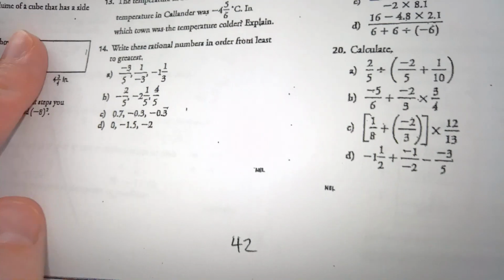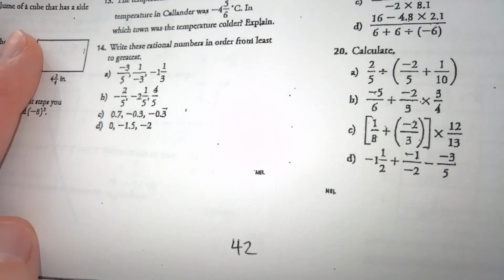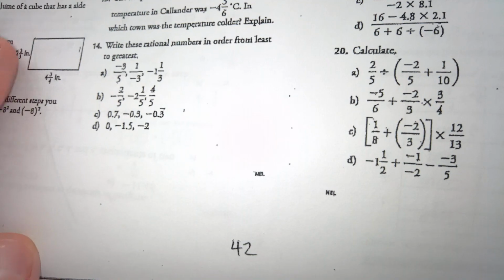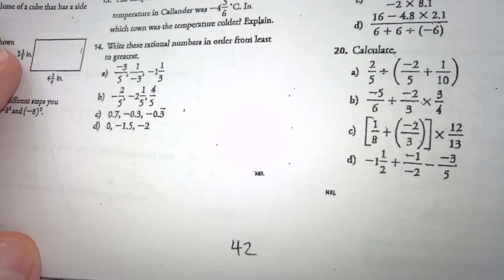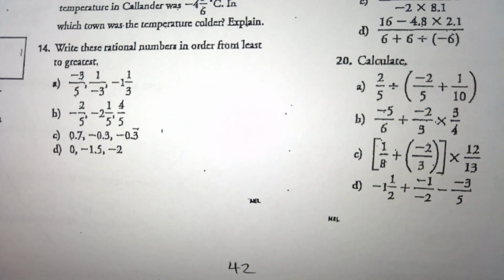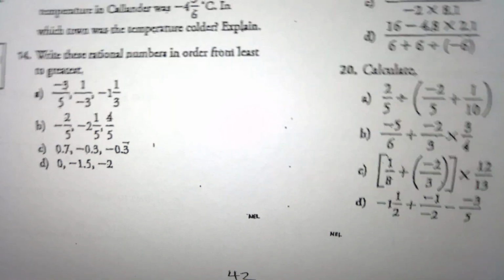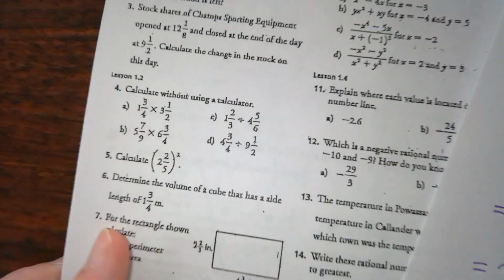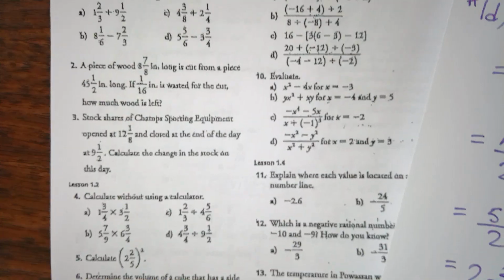Okay, so 42 and 43. How many of you have started on page 42? How many of you finished page 42? Oh, good job. How many of you finished page 43 as well? Wow, okay, good for you, Kevin. Okay, so as I said, I don't expect you guys to have all finished this.